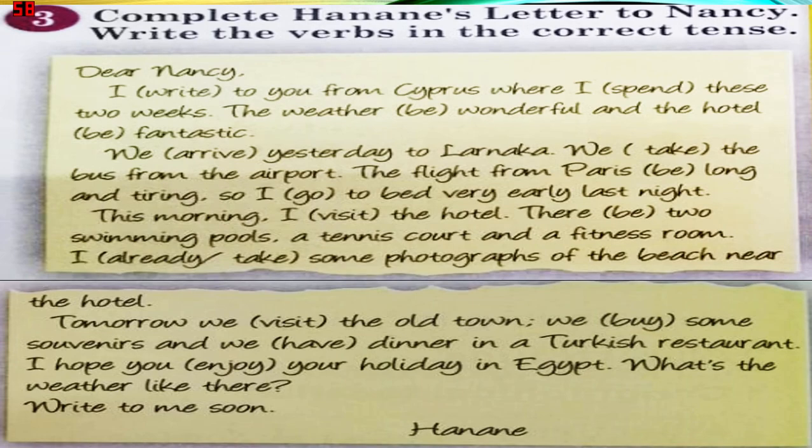Hanan's letter to Nancy. Write the verbs in the correct tense. We are going to conjugate the verbs in the correct tense now. I am writing to you from Cyprus where I'm spending these 2 weeks. So he is writing a letter at the moment while he is spending his time there.